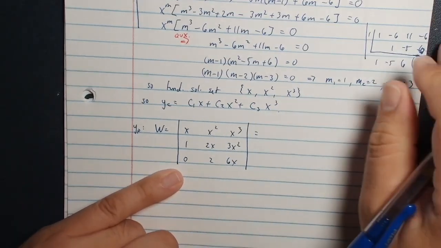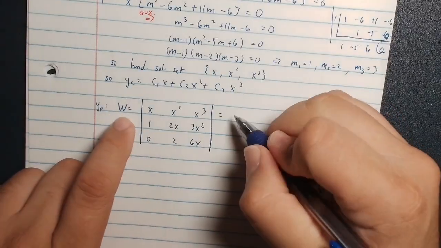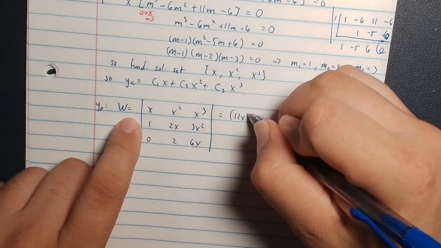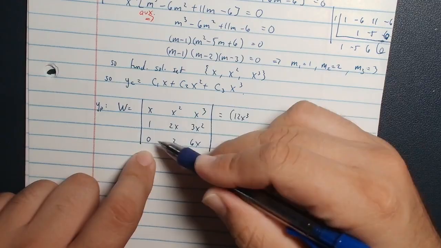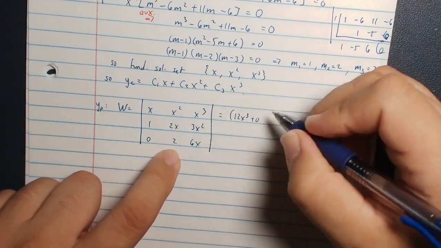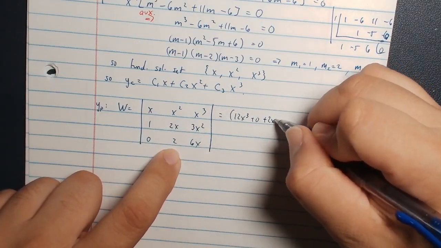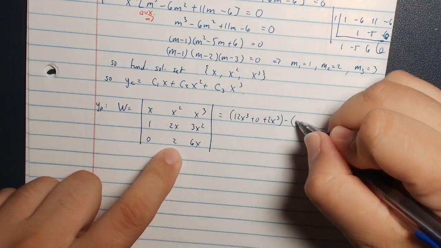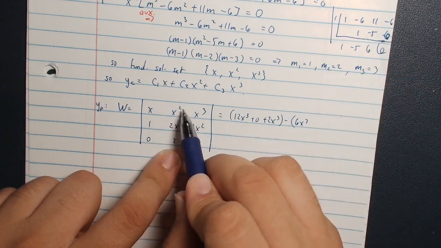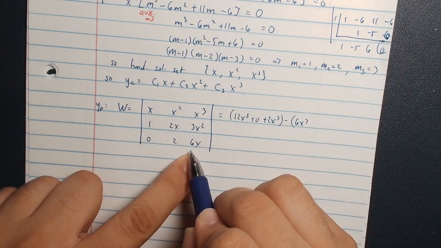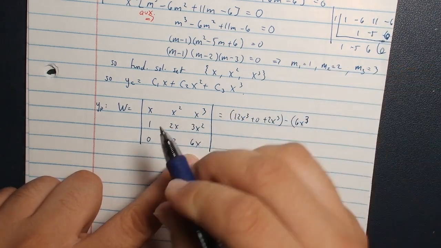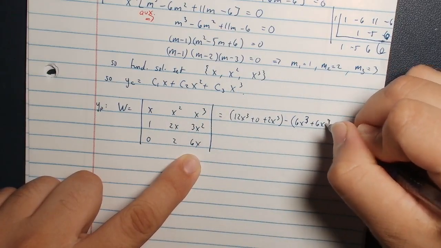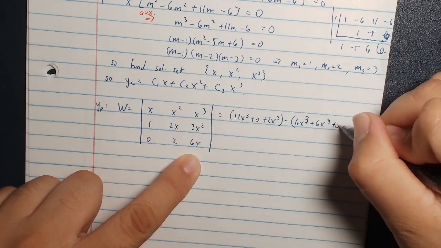Taking that determinant, I'm going to get 12x cubed. I'm going to get 0, and I'm going to get 2x cubed, minus 6x cubed, and then another 6x cubed, and then 0.